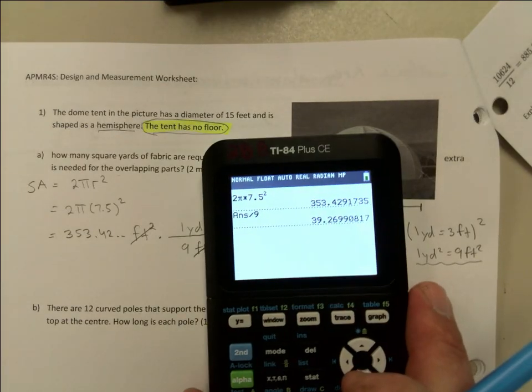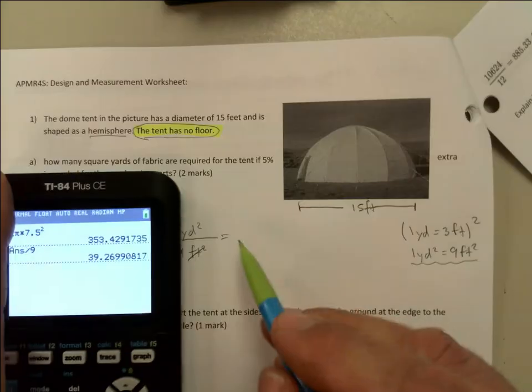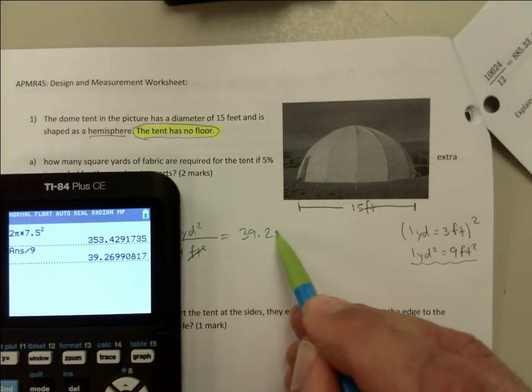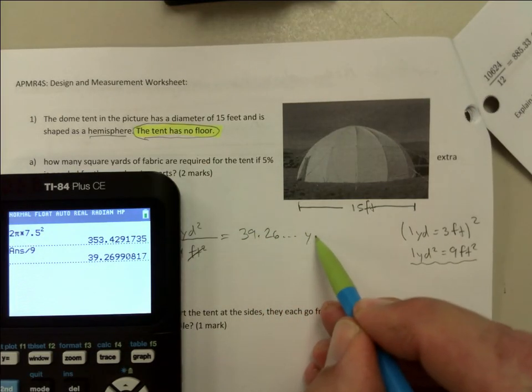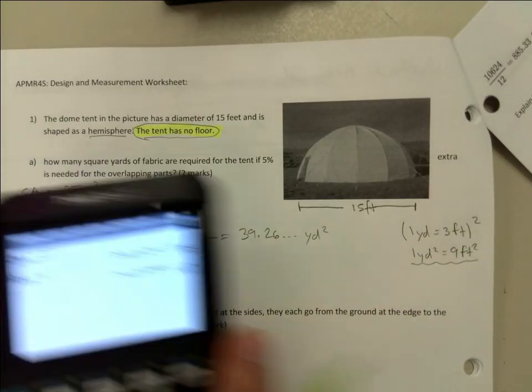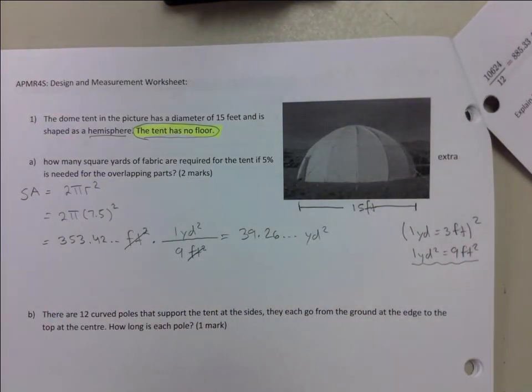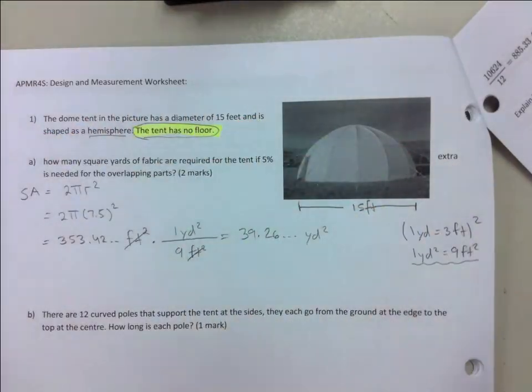You get 39.26 something squared yards. Are we done with the question? We still need to account for 5% extra for waste, right? Or for the overlapping parts. If you're making this, you're sewing it, you're overlapping, right? And so you gotta add extra.